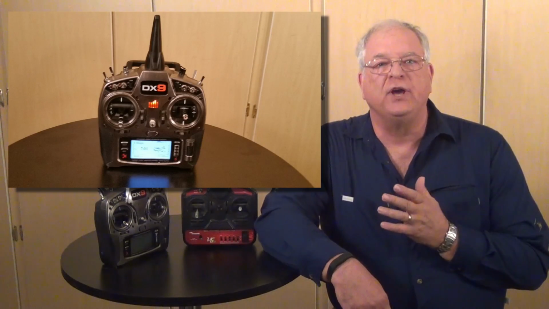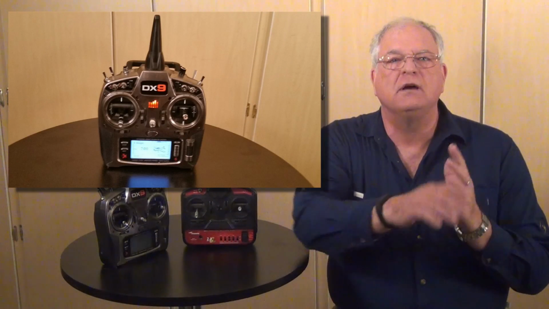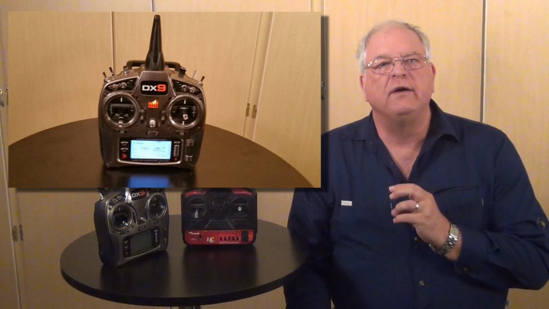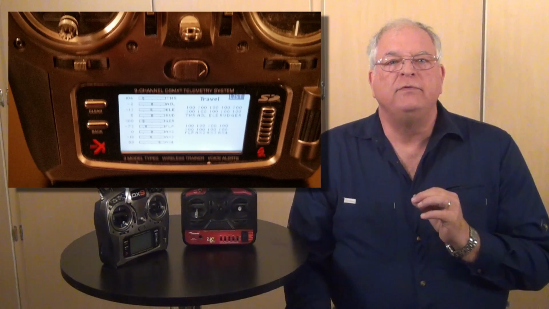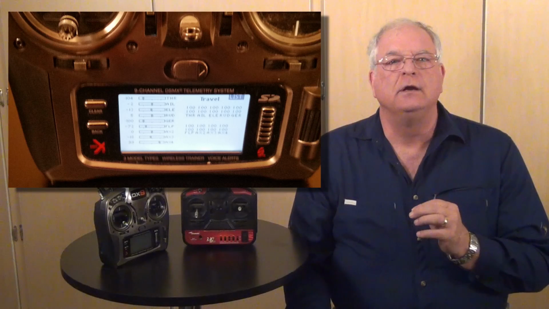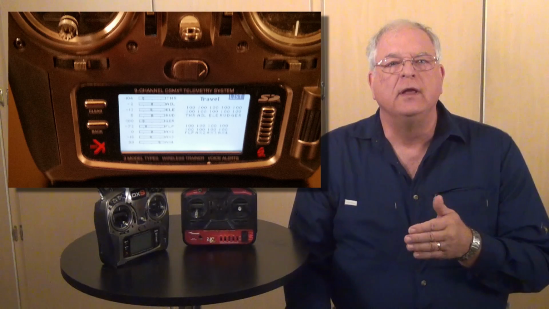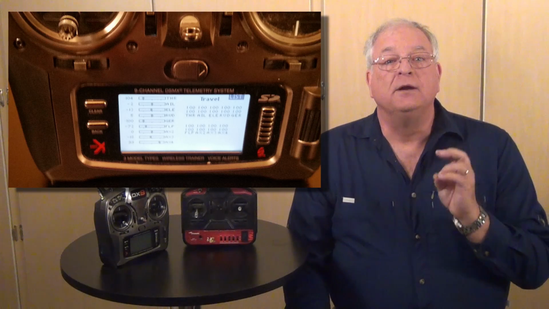The next step up in radio transmitters is the computer radio. As the name suggests, the computer radio uses a computer chip to control the various functions of the transmitter. That also means you'll be able to fine-tune things that aren't even available on a basic radio. For example, instead of moving a mechanical switch on the transmitter to reverse the servo direction, you'll simply change it in a programming window. You'll also be able to set what is called dual rates.